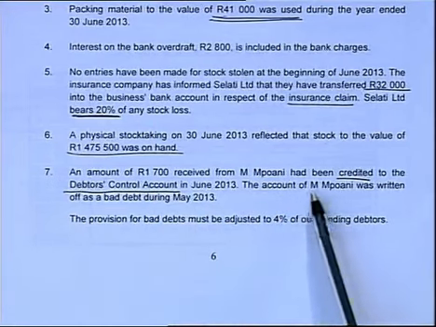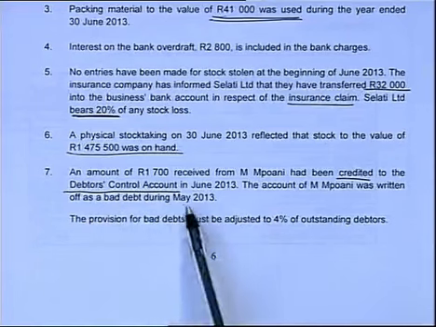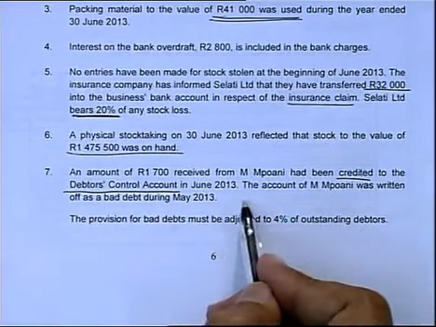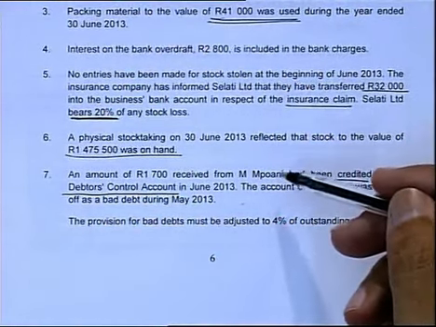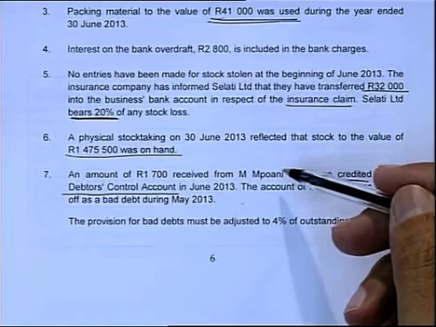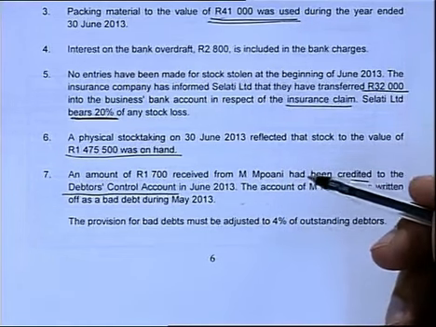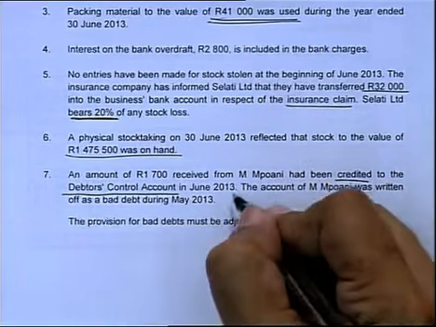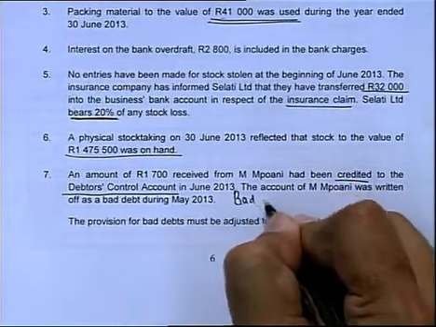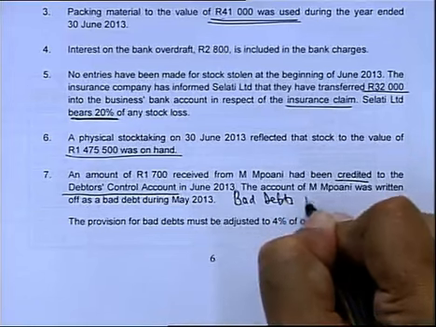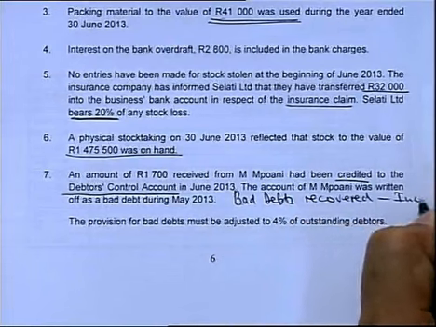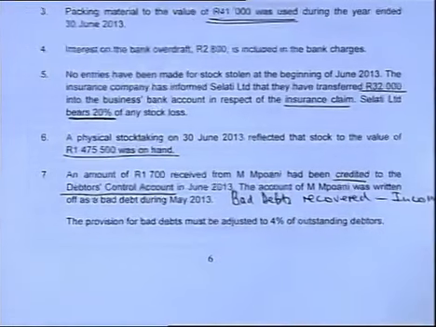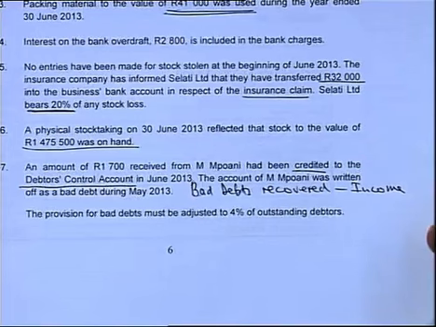The adjustment goes further. It says the account of Mopani was written off as a bad debt during May. So in May, it was written off as bad debts. Then the debtor comes back to pay his account, but he's no longer a debtor. So this item will be called bad debts recovered, which will be an income. Right, it will be bad debts recovered, and it will be an income.